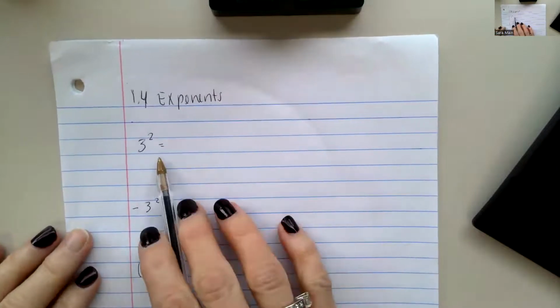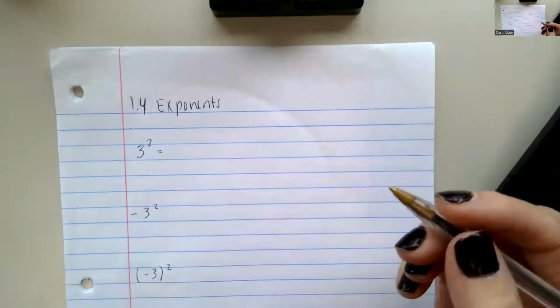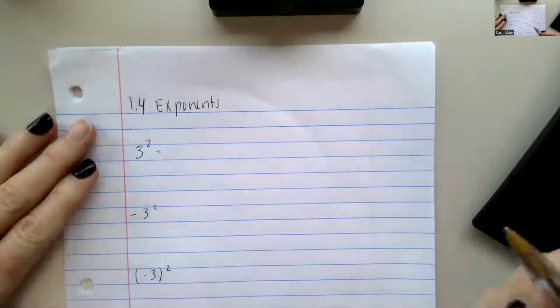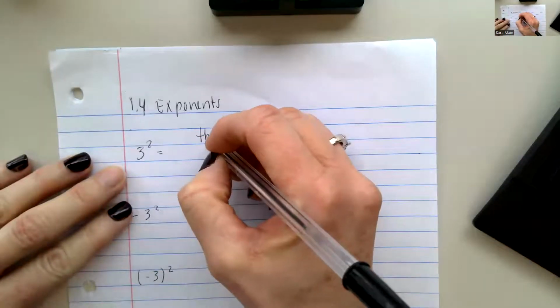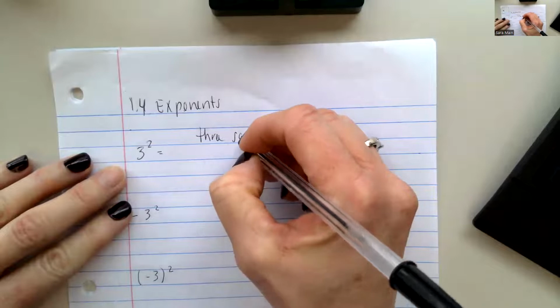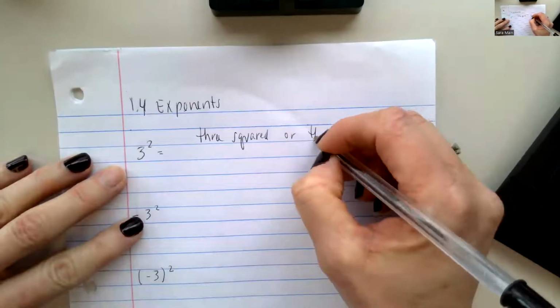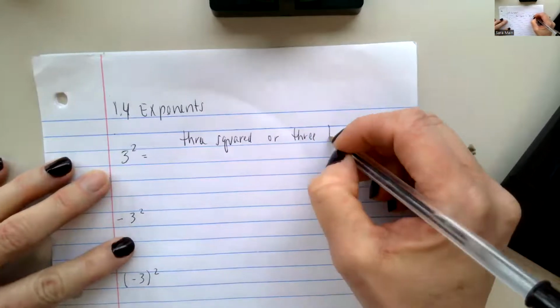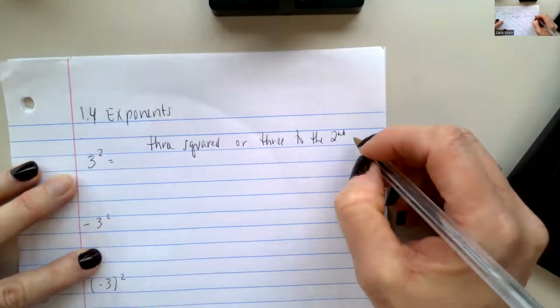So our basic rule of exponents is really a symbolic way to show a shortcut. So 3 squared, and we read this as 3 squared, or we might say 3 to the second power.